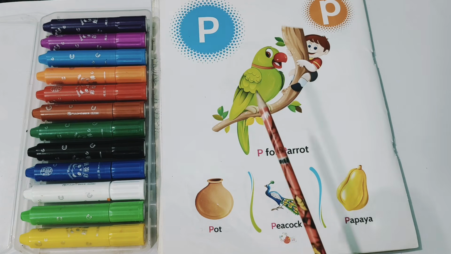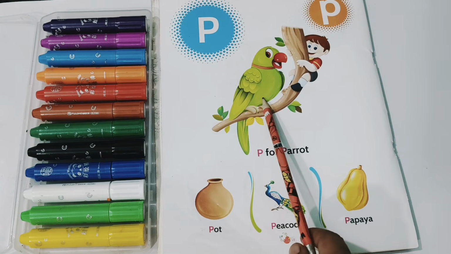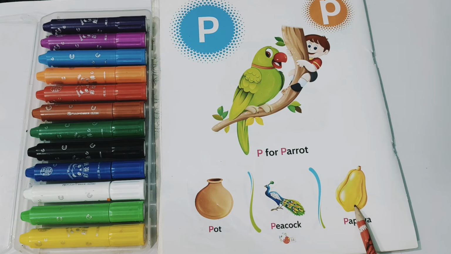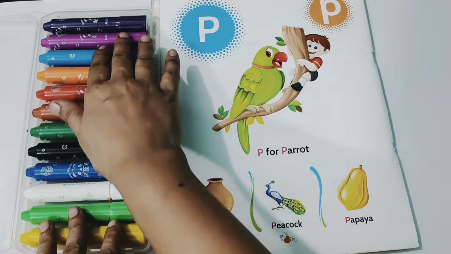Let's repeat again. P is for parrot. P is for pot. P is for peacock. P is for papaya. Let's write letter P.